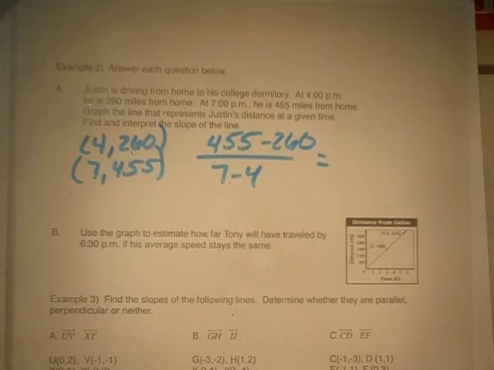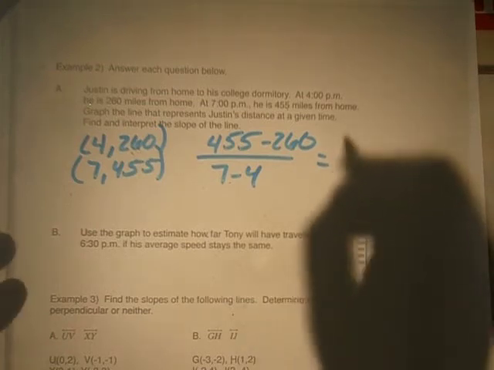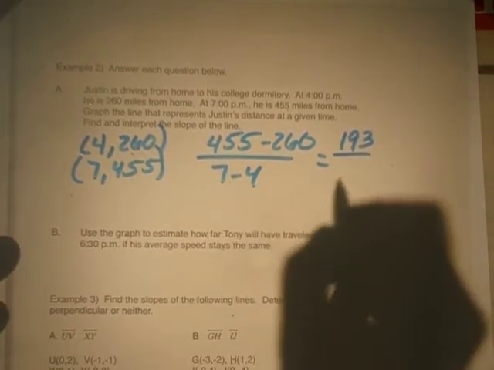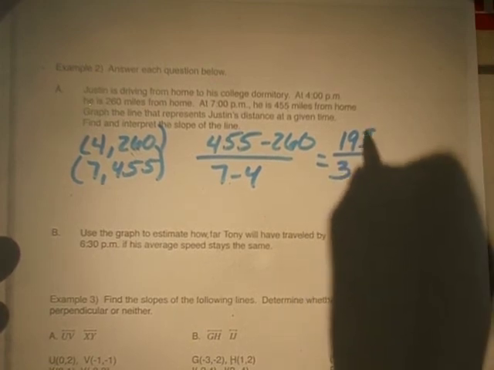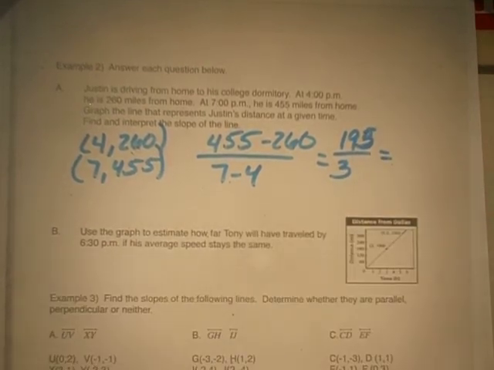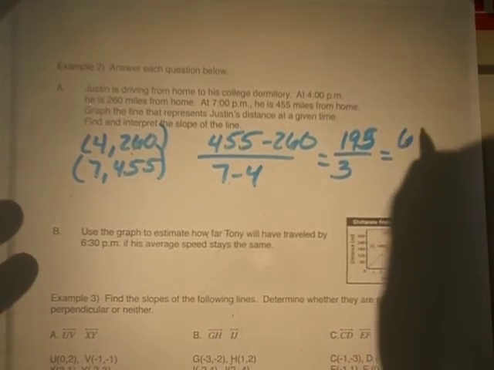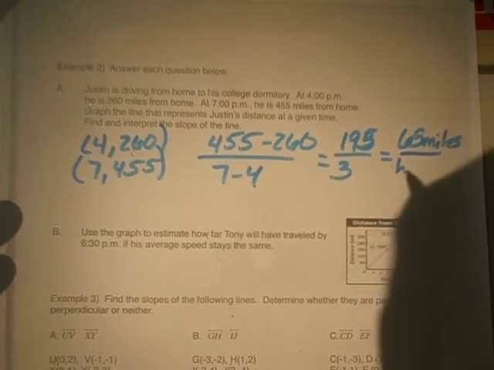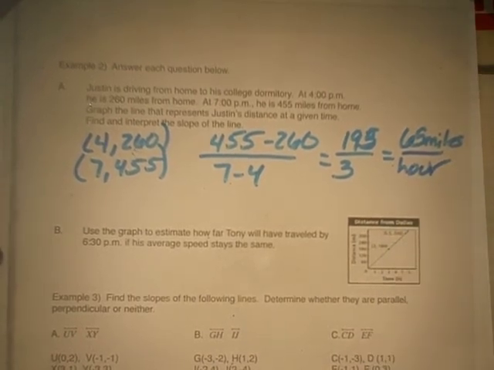And when we do 455 minus 260, we get 195. 7 minus 4 is 3. And if you do 195 divided by 3, that means he is averaging 65 miles per hour on his drive back.